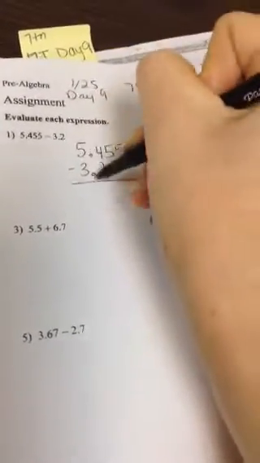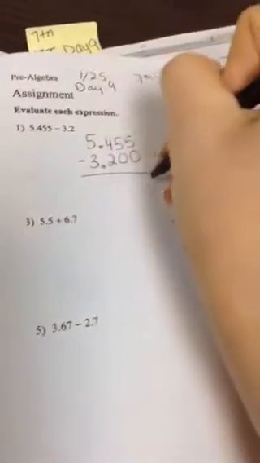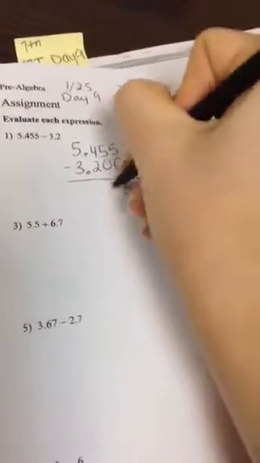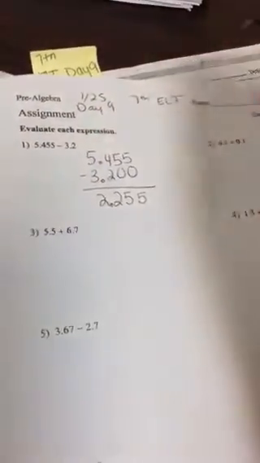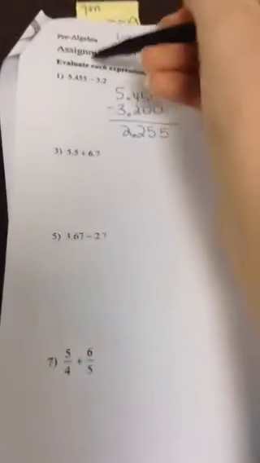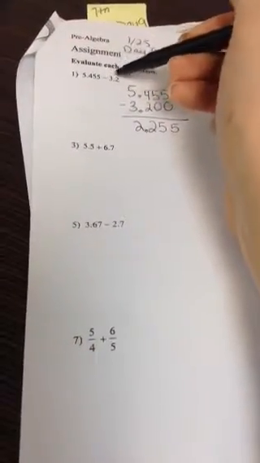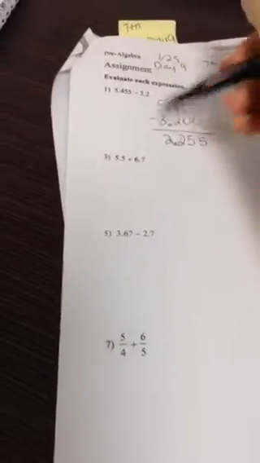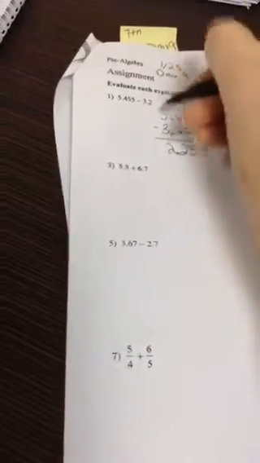So I lined them up and then I added zeros. And now I'm just going to subtract. The difference of 5 and 455 thousandths and 2 and 2 tenths, and 3 and 2 tenths is 2 and 255 thousandths.